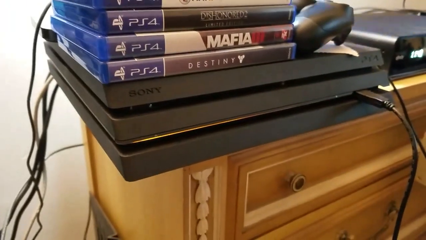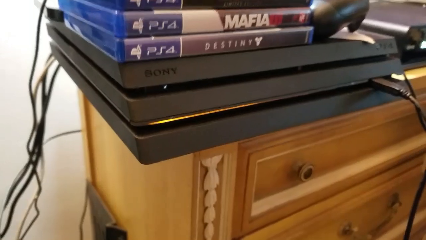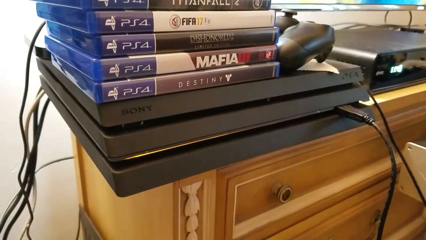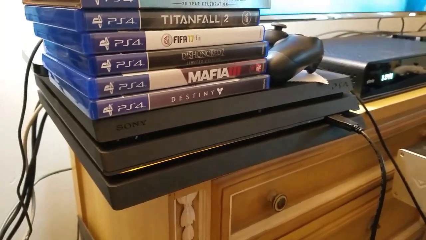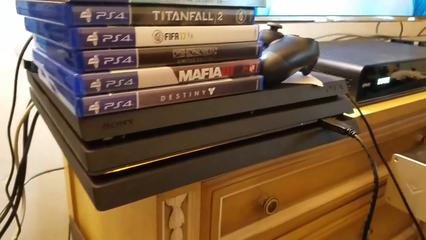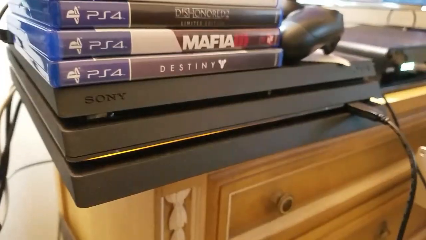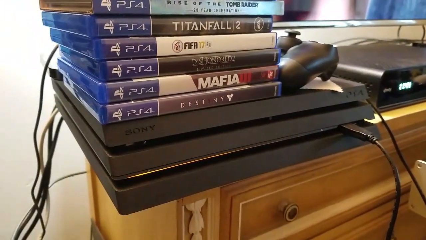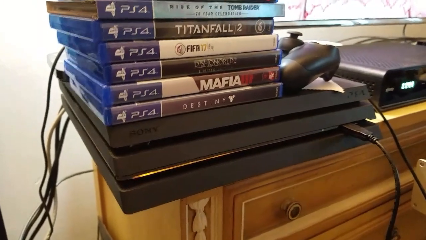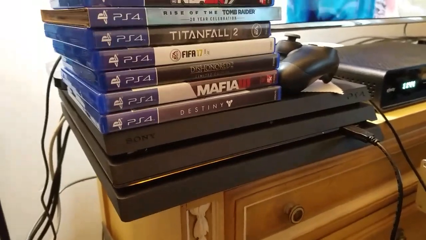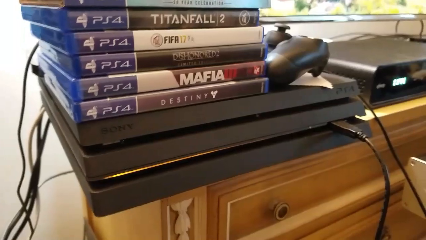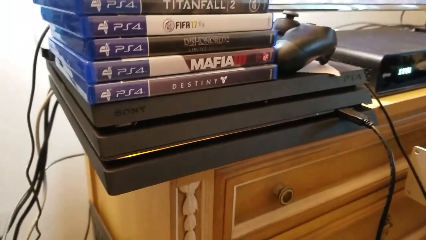On top of that, let's keep in mind that PlayStation 4 Pro has 4 teraflops. Xbox One S only has like 1.2 teraflops, something like that. So it's just not powerful enough to compete with PlayStation 4 Pro. And I'm not trying to diss Xbox One S. I'm not trying to say Xbox One S sucks. It doesn't suck. It's a great console. But we shouldn't compare Xbox One S with PlayStation 4 Pro.